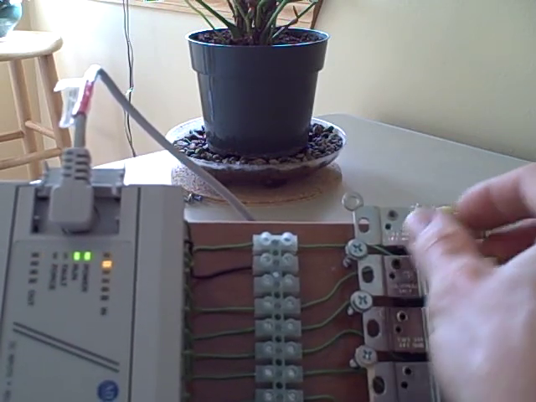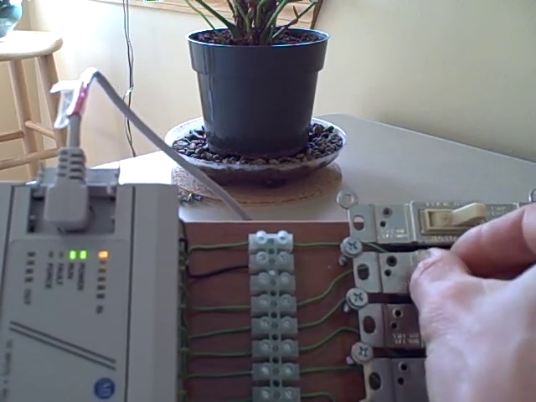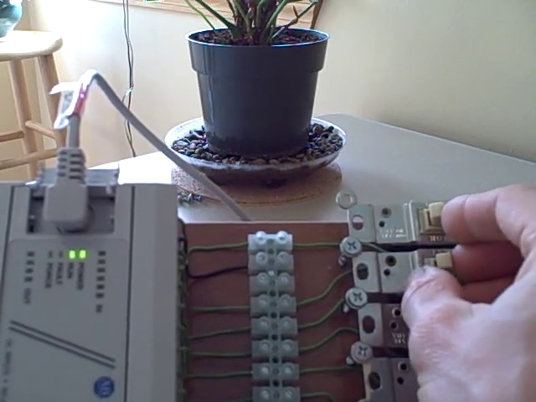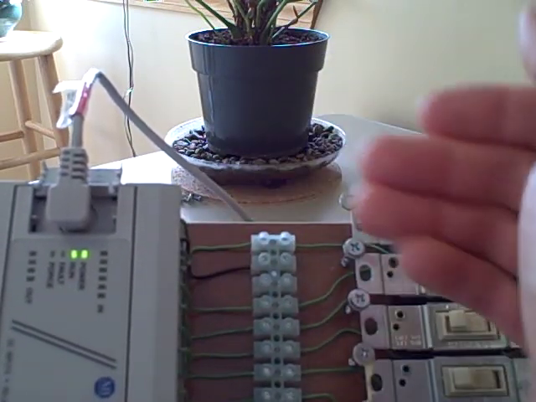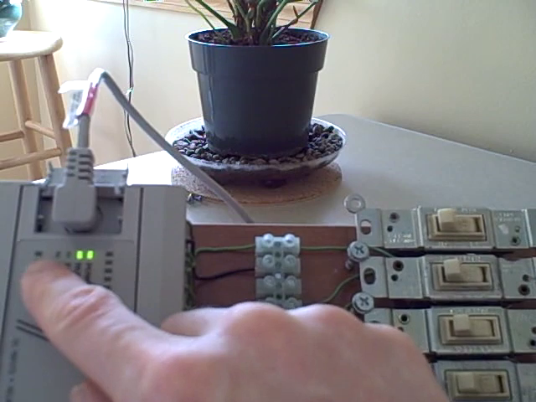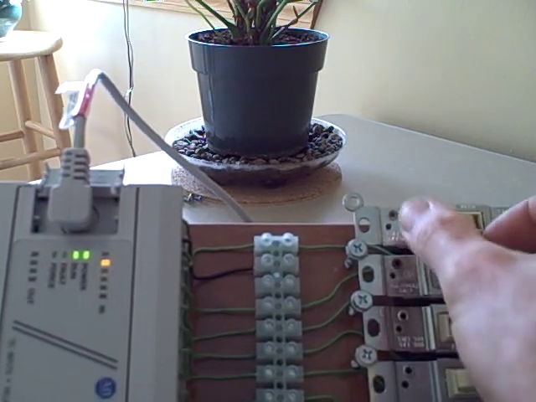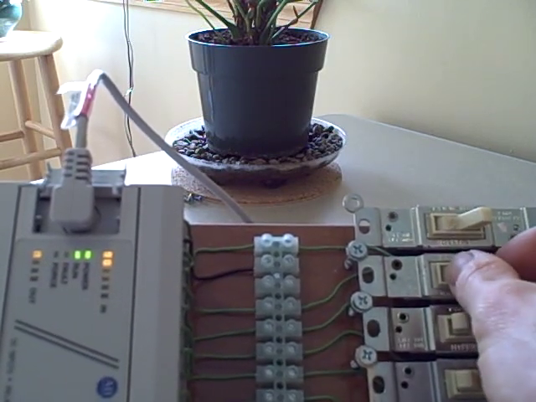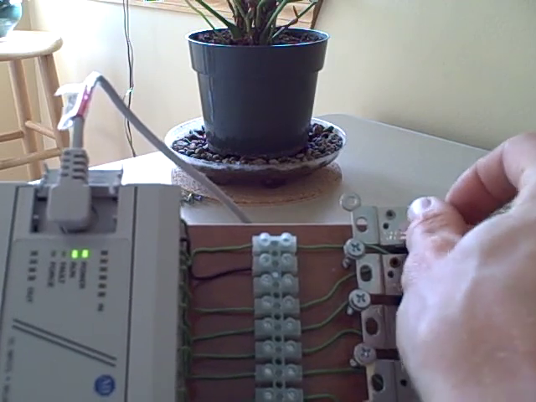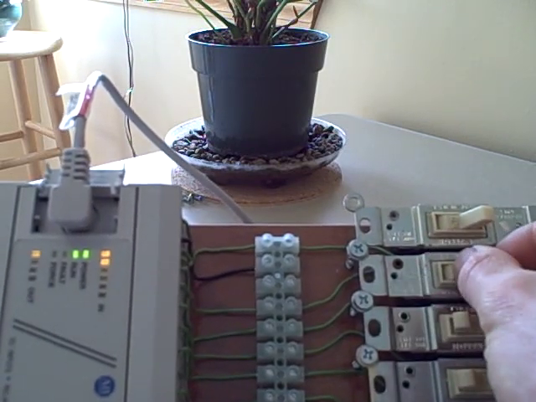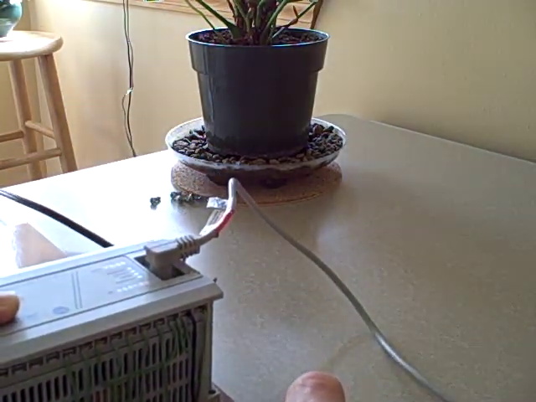If either one of the input switches goes to the off condition, the output turns off. If both go to the off position, the output turns off. I only get an output on that channel if both A and B are on. So I've implemented an AND function using contact and coil programming in the PLC.